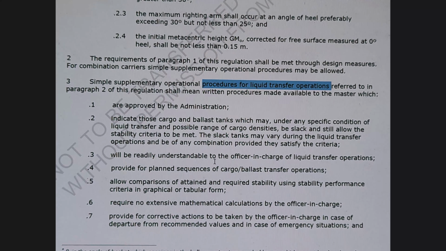So I forgot to tell you about this one. It shall be included with the corrective actions also for the case of overriding these figures, criteria.